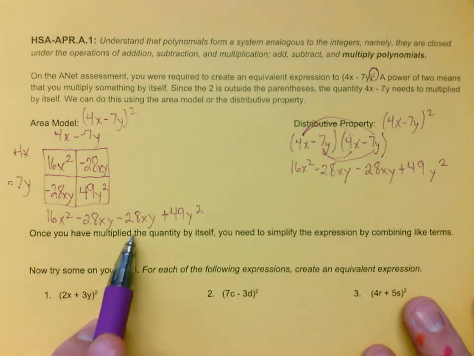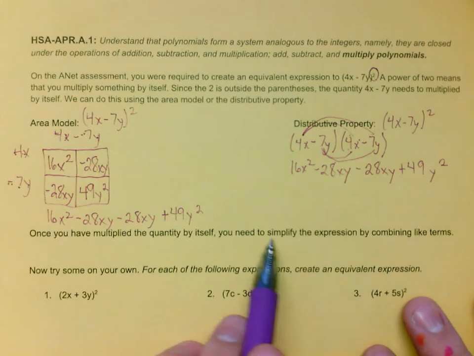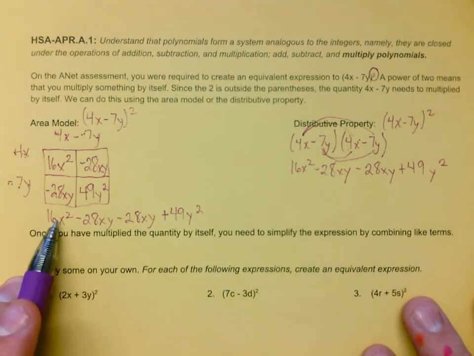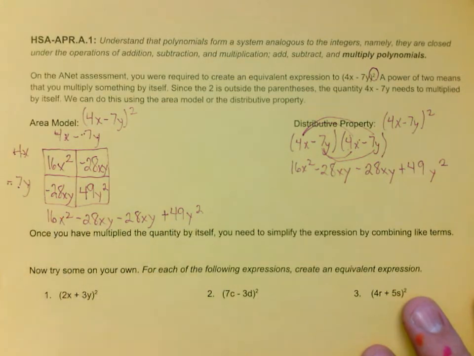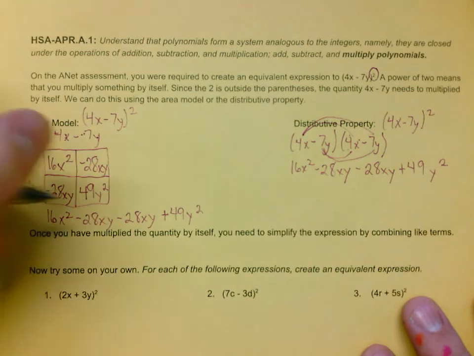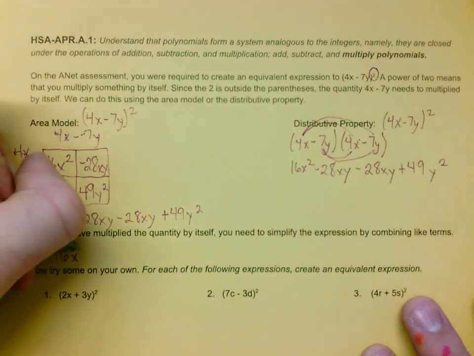Now, once you have multiplied the quantity by itself, which we did here as well as here, we need to simplify the expression by combining like terms. So you have 16x squared. You have another term that has an exponent of 2, but they're 2 separate variables, so those are going to stay separate. So we just bring down 16x to the second.